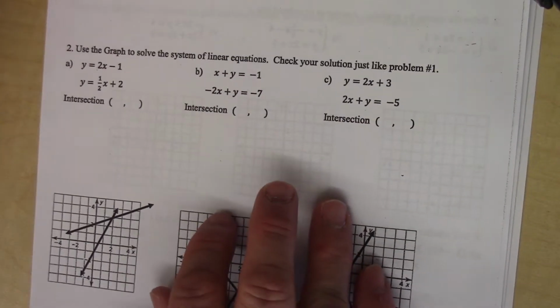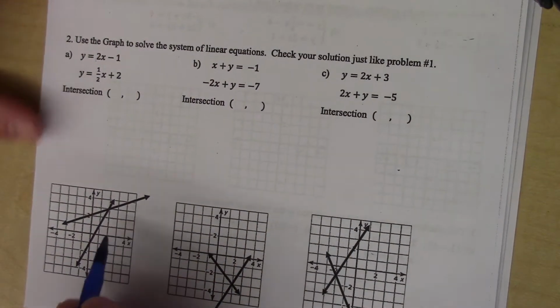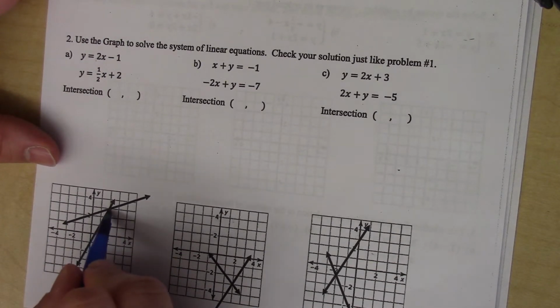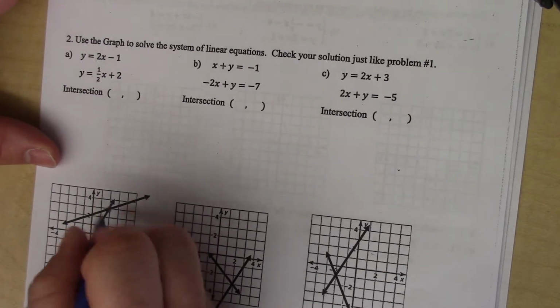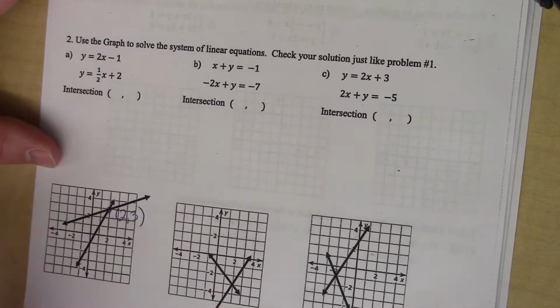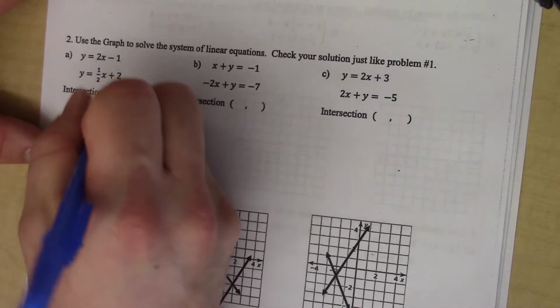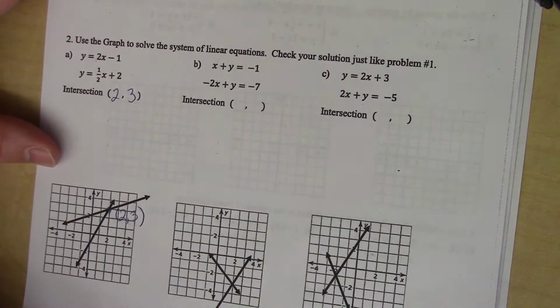Well, in the homework, look how easy this is. Again, as you're doing this, you can have the homework, and you can see where the point of intersection is. Look right here. It's the point 2, 3. I'm doing problem 2A right here. This point right here is 2, 3. The point of intersection is the solution. So I put the intersection here, 2, 3, because that's the intersection.